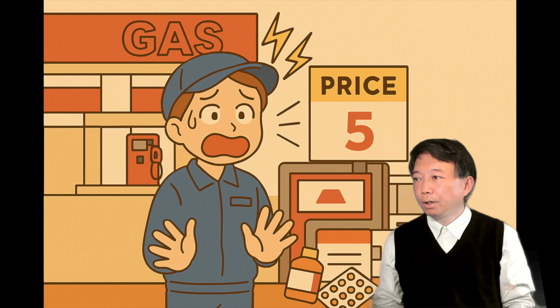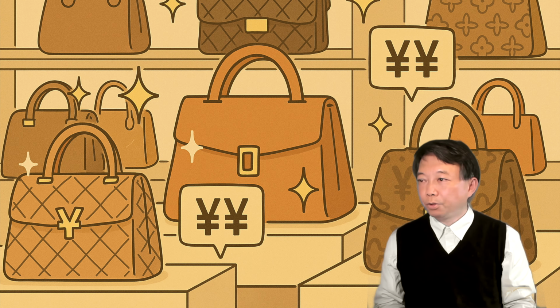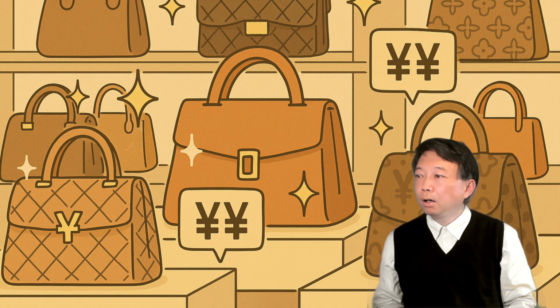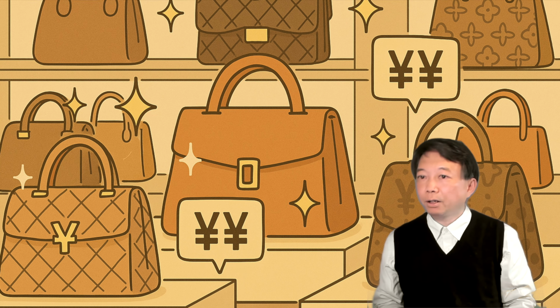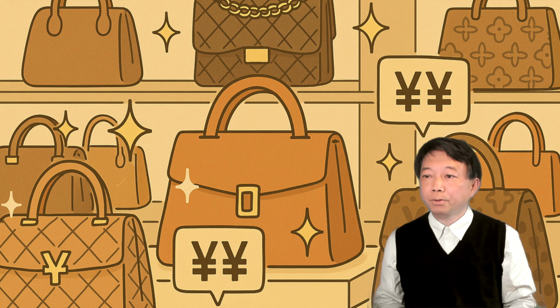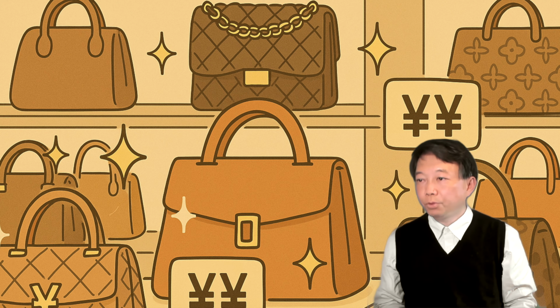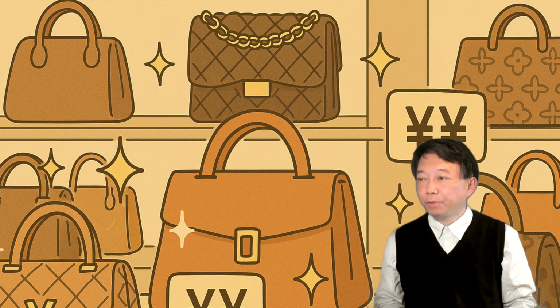By contrast, if the imported good is not a necessity, consumers can choose not to buy it when the price increases. For example, consumers will stop purchasing luxuries, like very expensive handbags, when their prices rise. For luxuries, consumers bear little burden of tariffs.